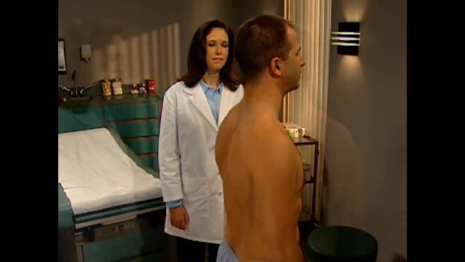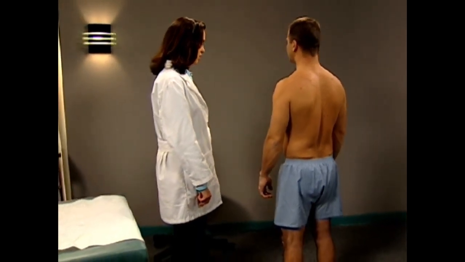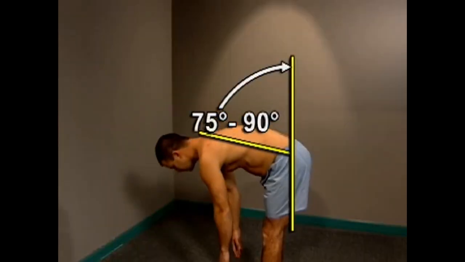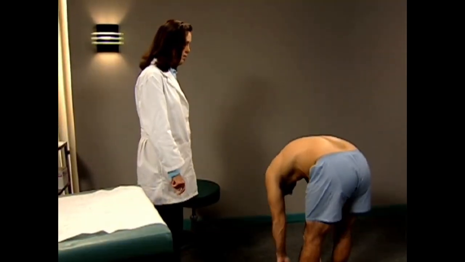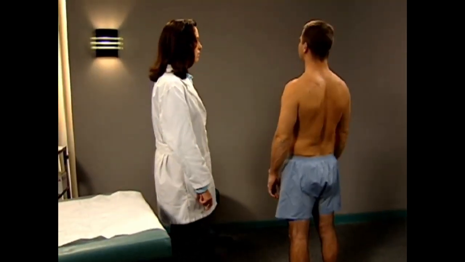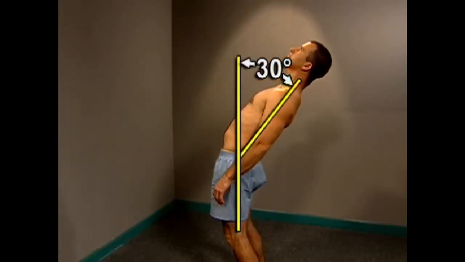Good. Next, I need to see how well your spine moves. Now check the range of motion of the spine. Can you bend forward and touch your toes again? Expect 75 to 90 degrees of flexion. And straighten up. And bend backwards as far as you can. Expect 30 degrees of hyperextension. And relax.